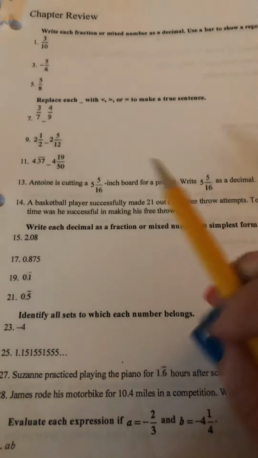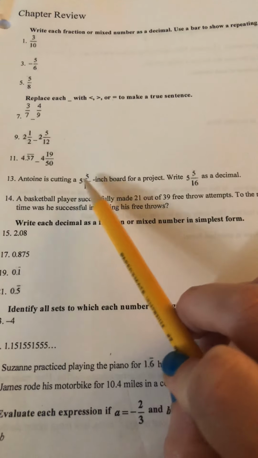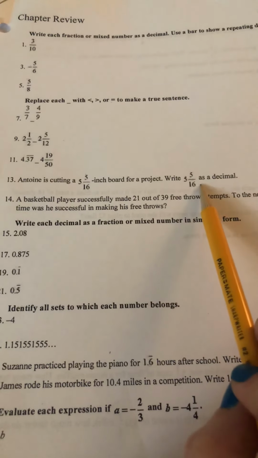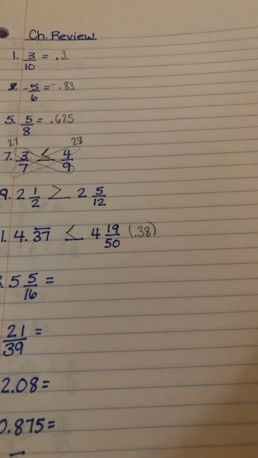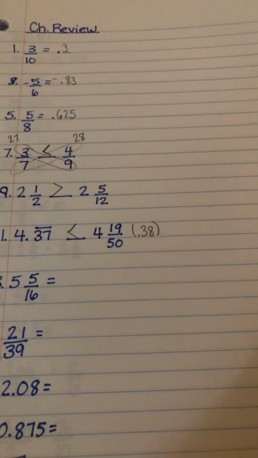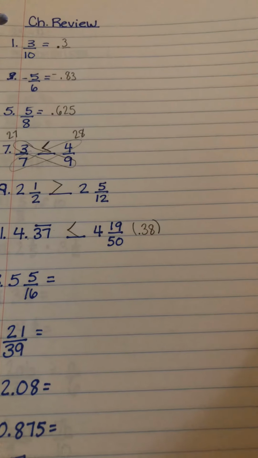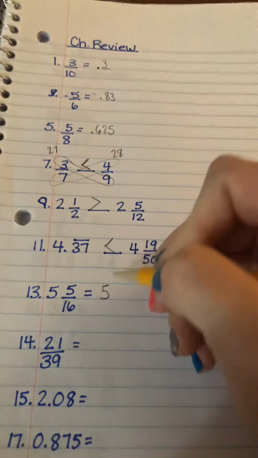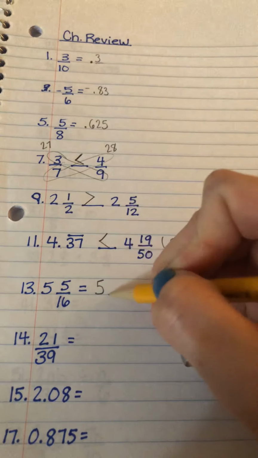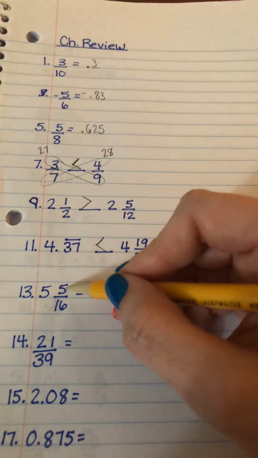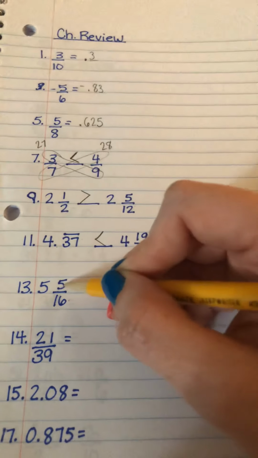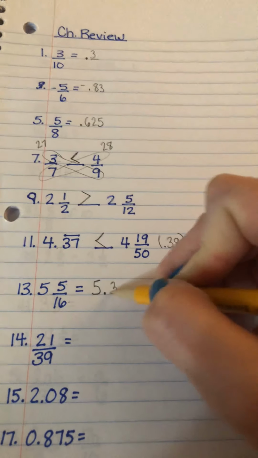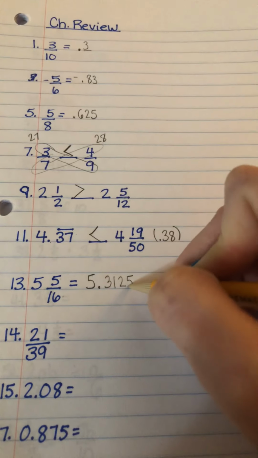Okay. All right, 13. Let's go back. It says, Antoine is cutting a 5 and 5/16 inch board for a project. Write 5 and 5/16 as a decimal. Okay, so what you're going to do here is you have your whole number, which is 5. Now, it's 5 and remember your decimal point, and then 5/16. So in your calculator, you're going to do 5 divided by 16, which is 3125.